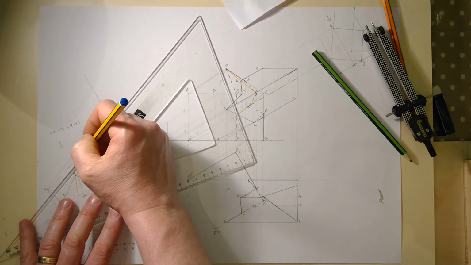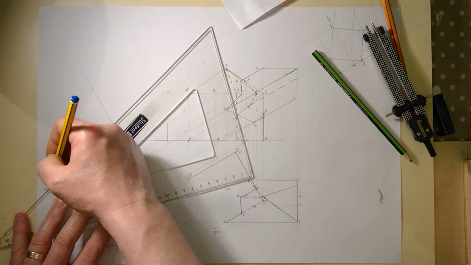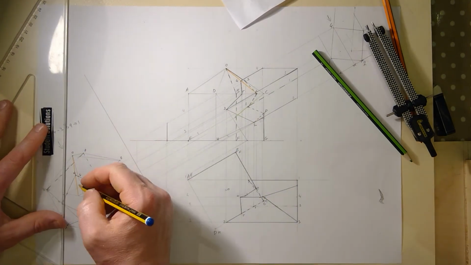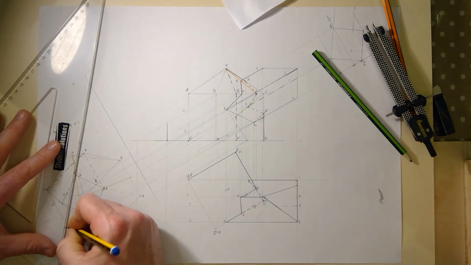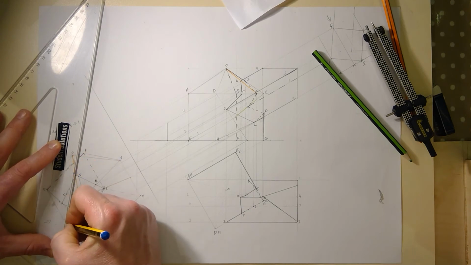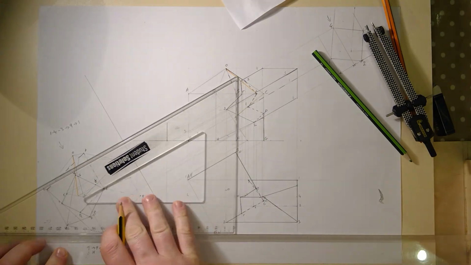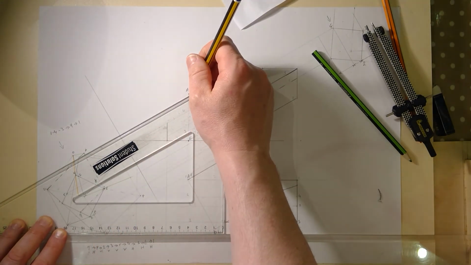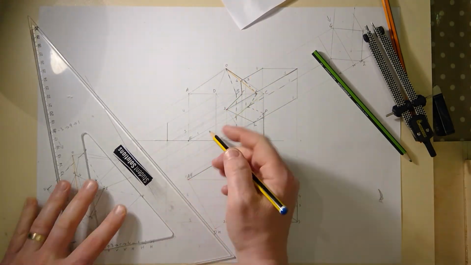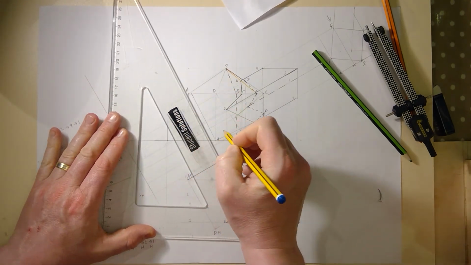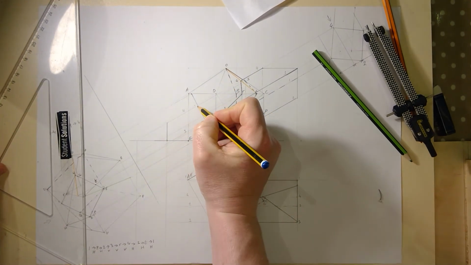Better join that properly there now. So H through point 4. And it hits that top edge there. So project up that generator line. Hit that top edge there. Join H to it. And edge 4.